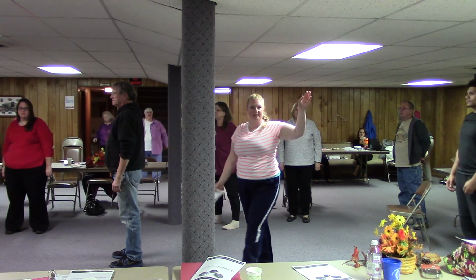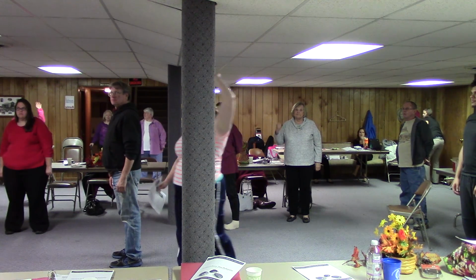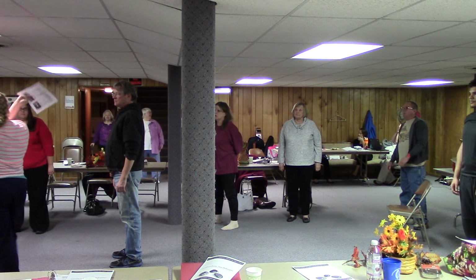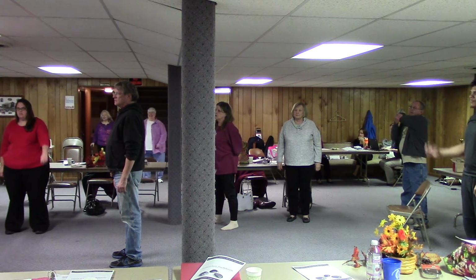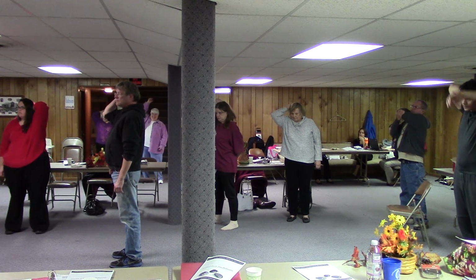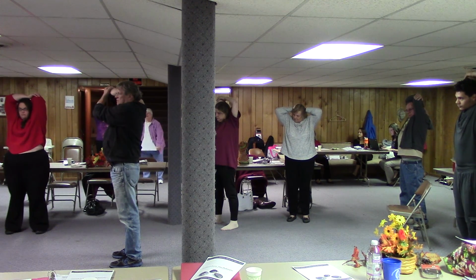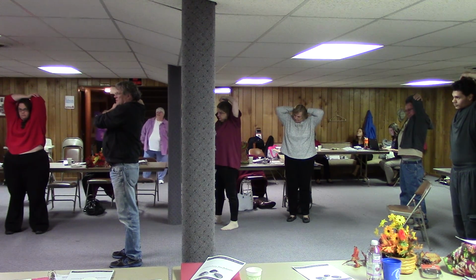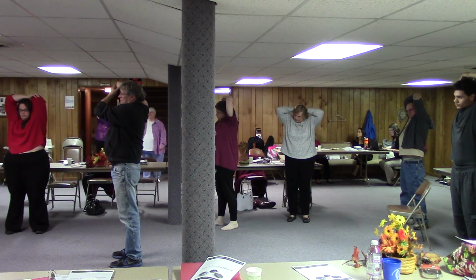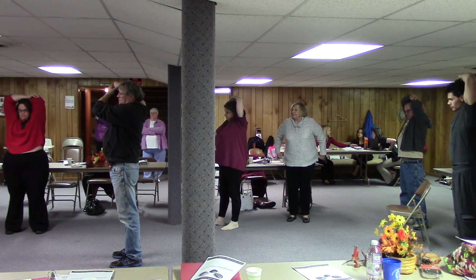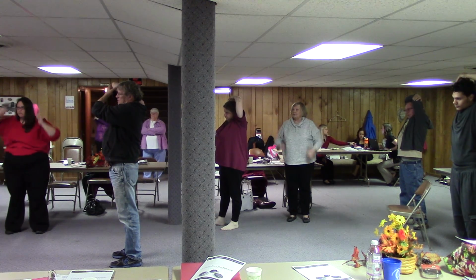Next, we're going to do tricep stretch. Who knows where your triceps are? Okay, they're in the back. Biceps, triceps. So you're going to put your arm behind and then give it a pull. If you can't do that, then you can also give it a push from the front. Remember to breathe. Good, and then switch sides.